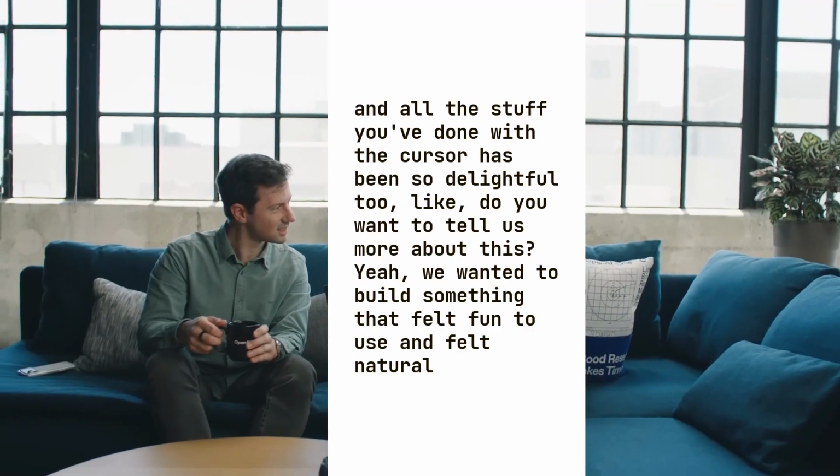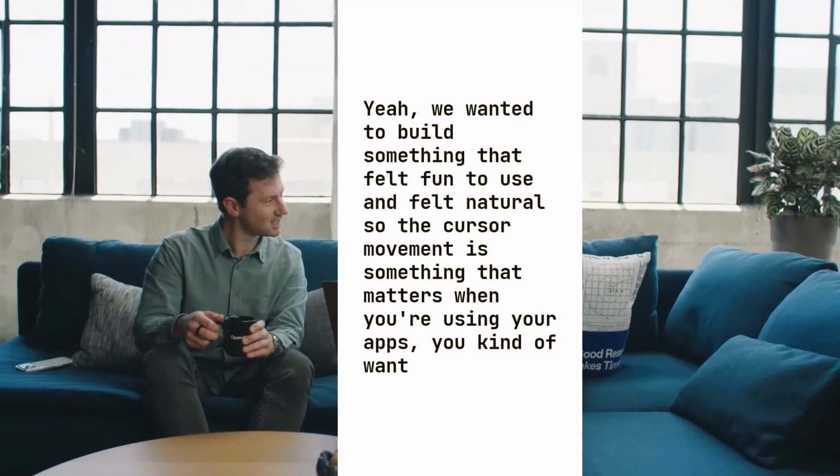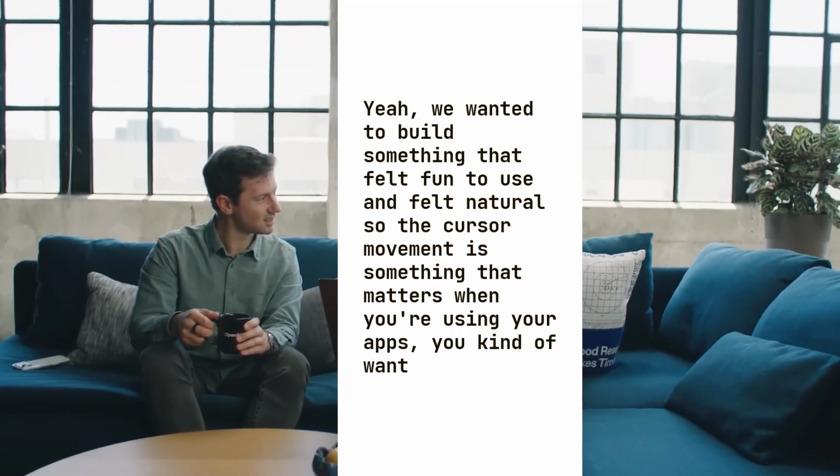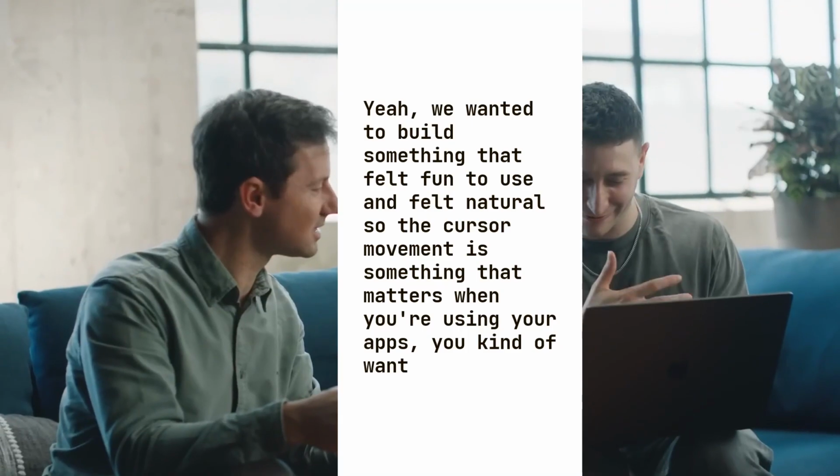Yeah, we wanted to build something that felt fun to use and felt natural. So the cursor movement is something that matters. When you're using your apps, you kind of want to get a handle on what it's doing. And so we put some effort into finding these curves of motion that feel natural and feel a bit whimsical, where the arrow turns to point in the direction of motion. So it seems like it's gliding across your screen, which makes it fun to use. Yeah, it's really delightful too to get a clearer picture of what the agent is doing with each of these apps.